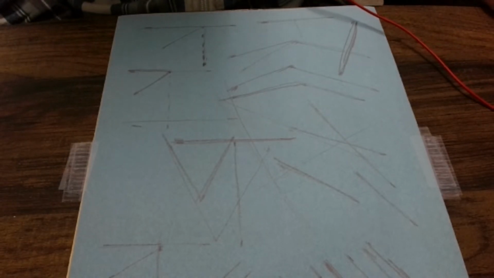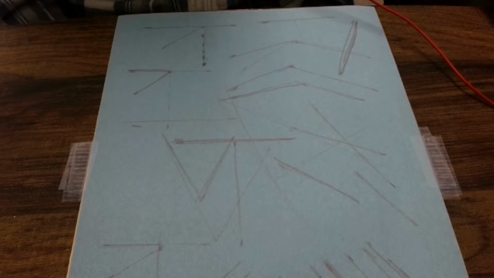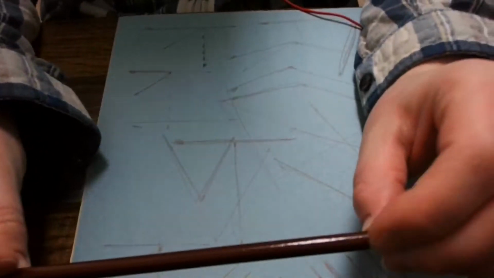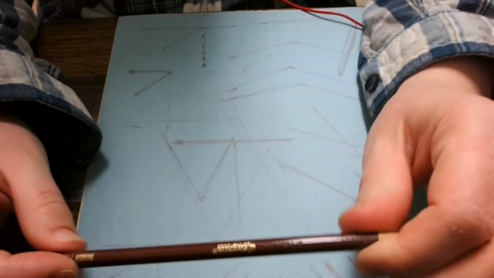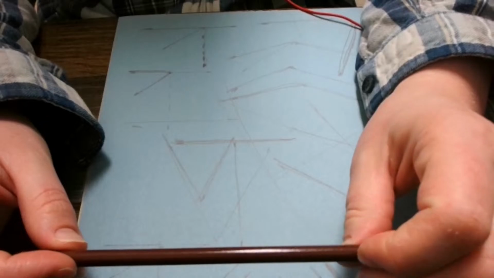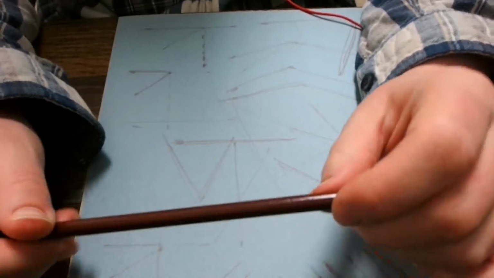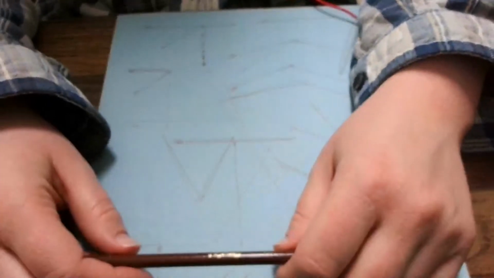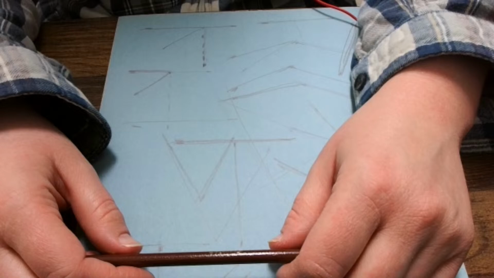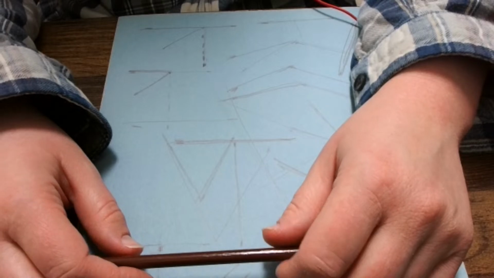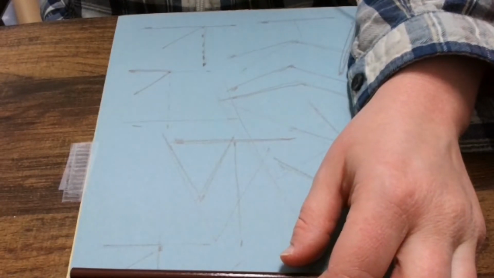I'm enjoying this. I hope you all are enjoying learning along with me. But I think this is where we're going to end it today, and then we're going to get into the angles tomorrow, so that's exciting. Pretty sure that's what lesson 3 is.